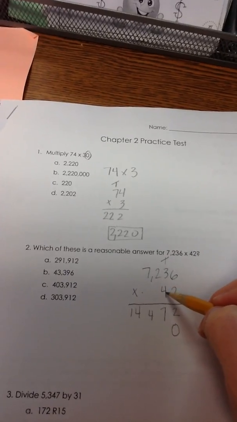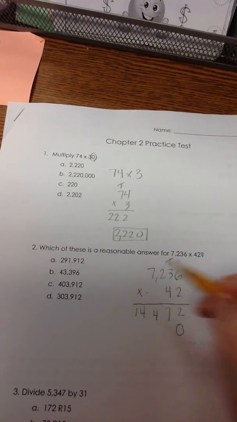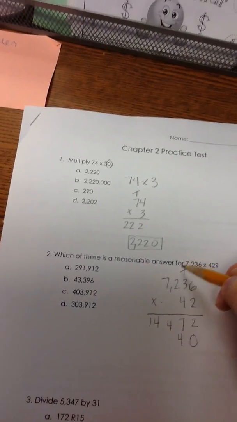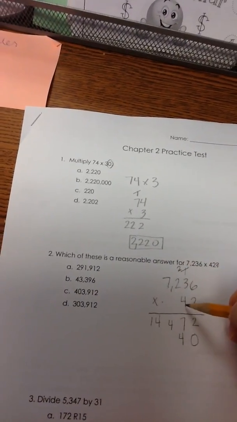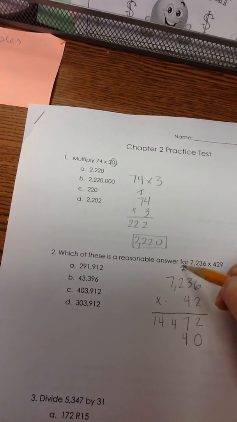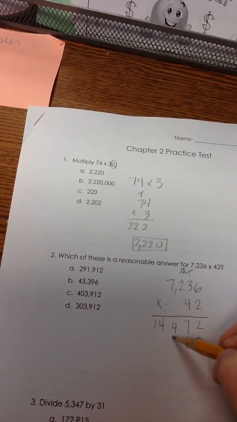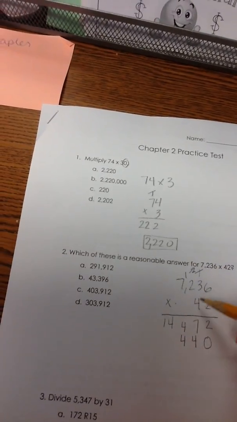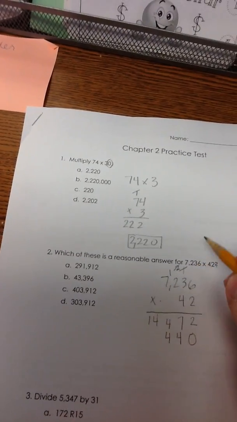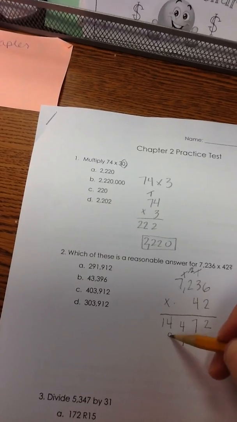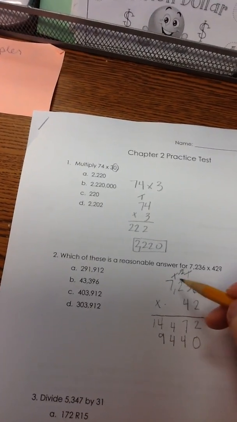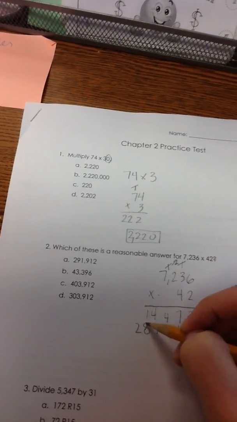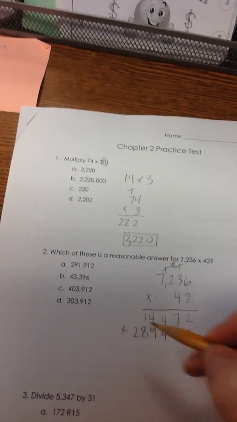Then we're going to take our 4 and multiply it by each of our digits up above. So 4 times 6 is 24. 4 times 3 is 12, plus 2 is 14. 4 times 2 is 8, plus 1 is 9. And 4 times 7 is 28. Then we're going to go and add.